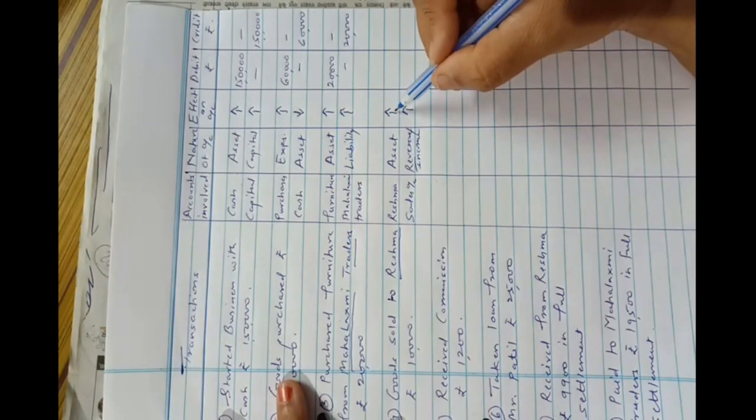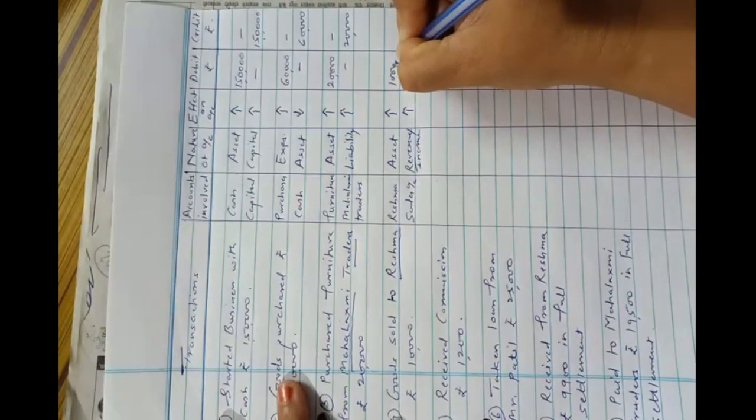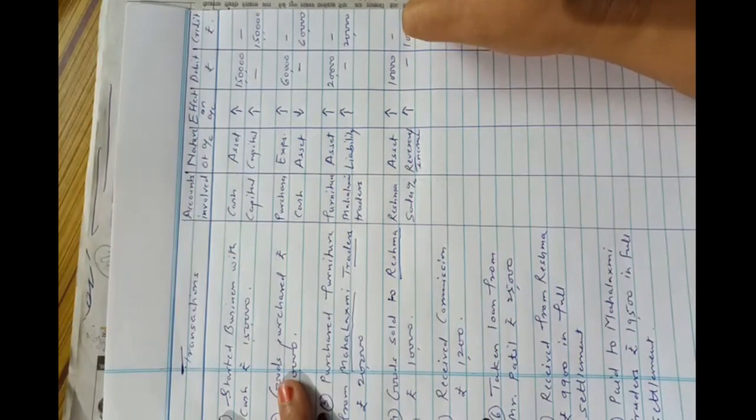Okay, so here is increase in assets. So Reshma's account will be debited by rupees 10,000 and income also increases. Second rule says that increase in income should be credited. So sales account will be credited by rupees 10,000. Understood? Next, received commission rupees 1,200.